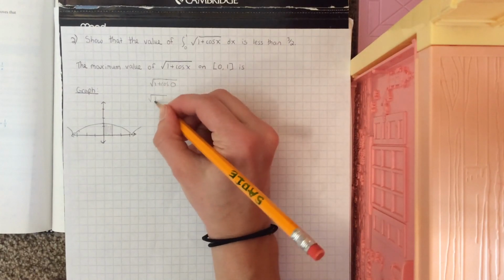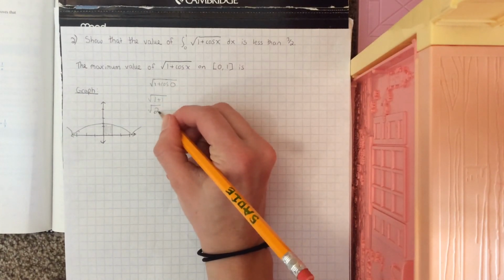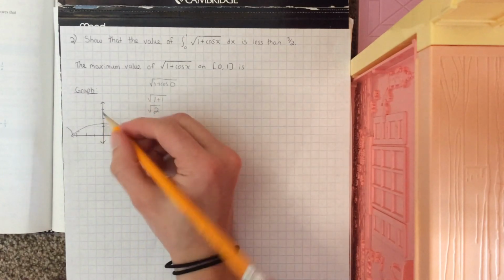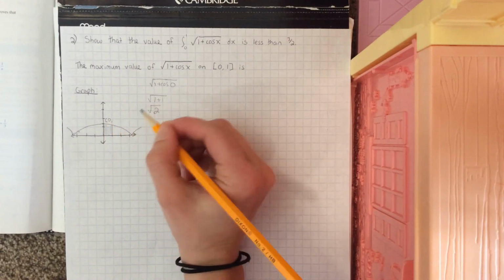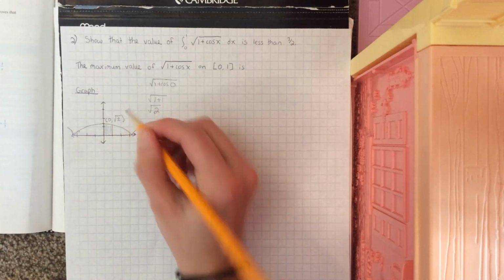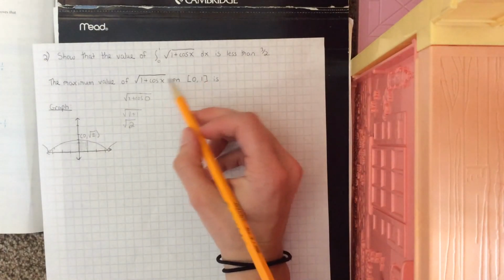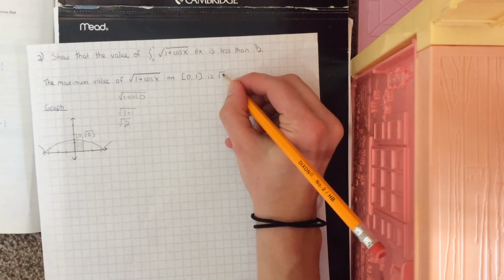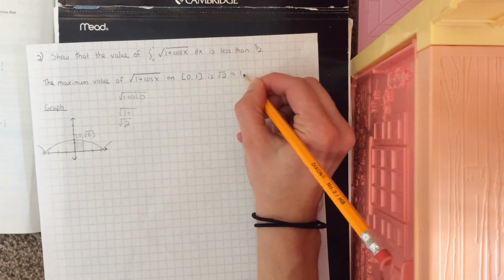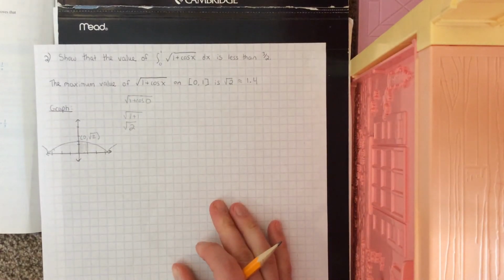So this becomes square root of 1 plus 1, which is the square root of 2. My maximum value occurs right here at 0. So my maximum value over this interval is the square root of 2, which is approximately 1.4.